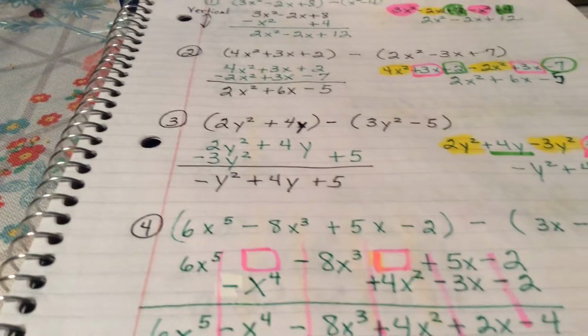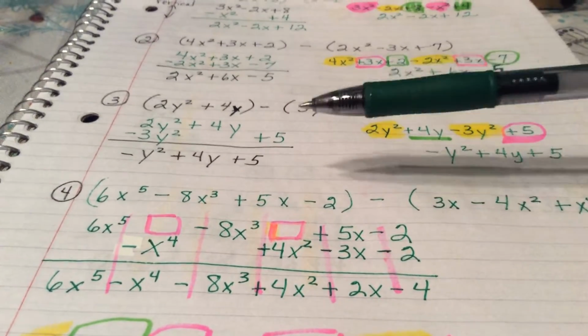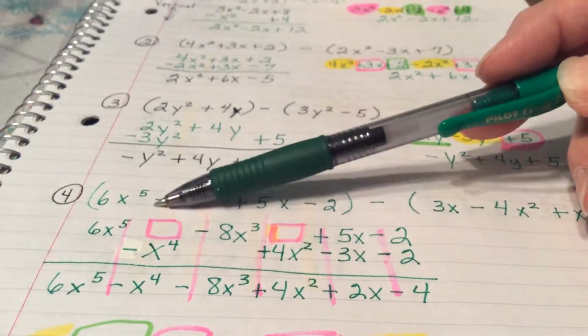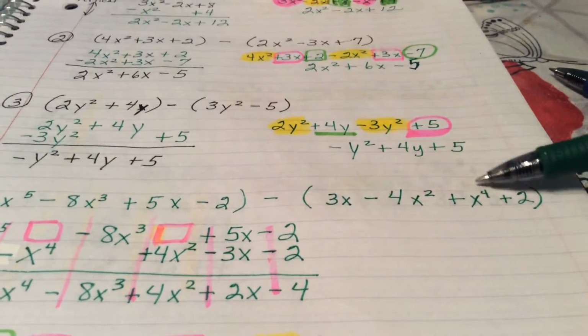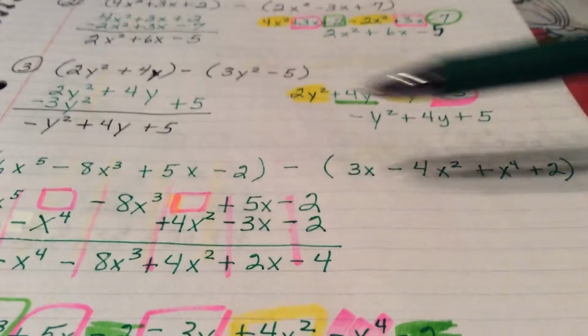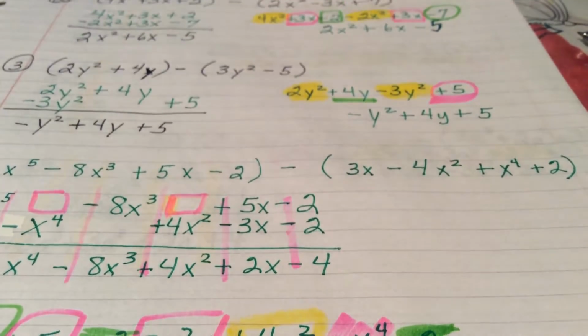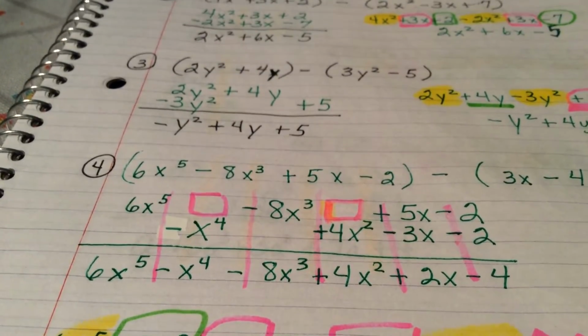On number 4, we have quite a large problem, and it has all kinds of exponents. We have an x to the 5th over here. We have an x to the 4th over here. We have x to the 3rd. We have x to the 2nd power. We have an x. We have a constant. So we actually need a column for each one of these to be in standard form.